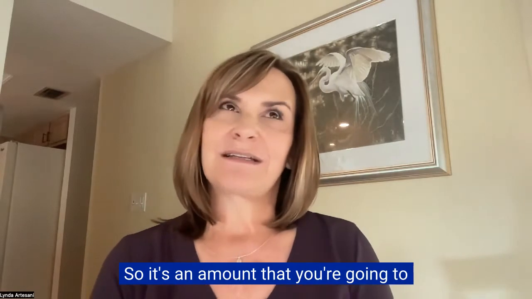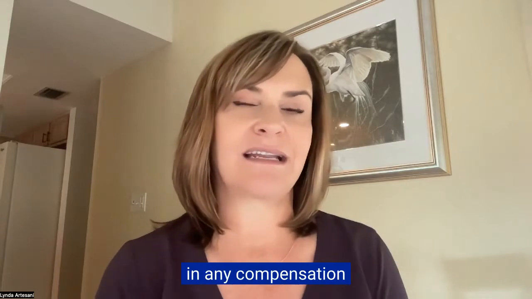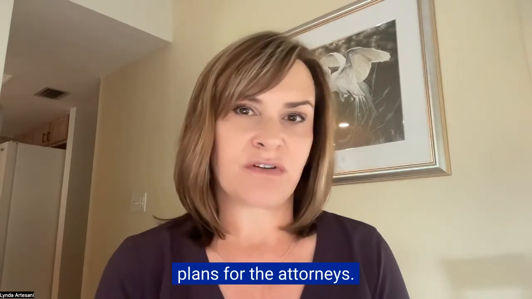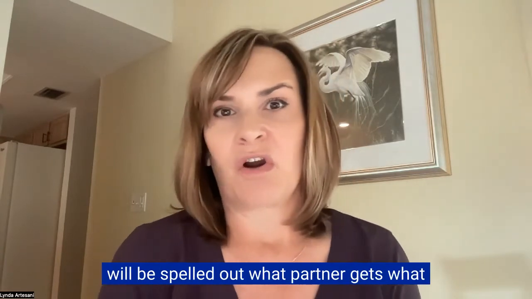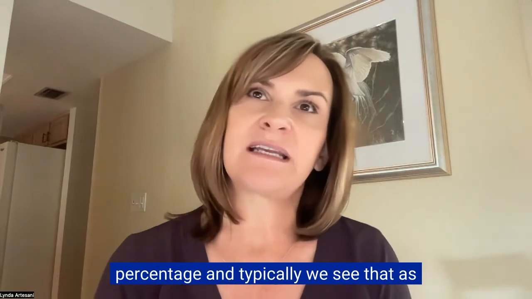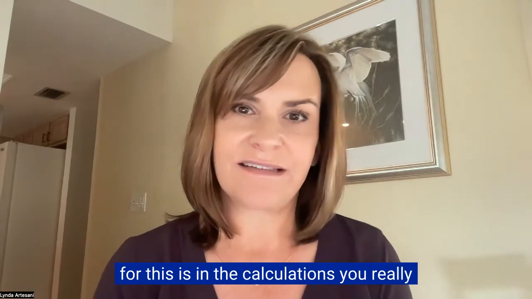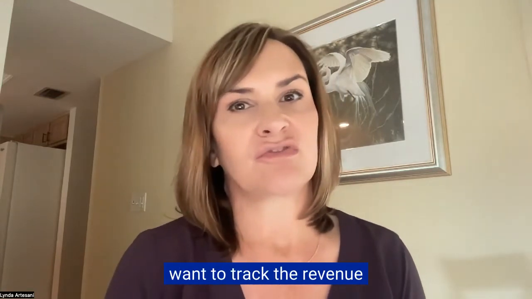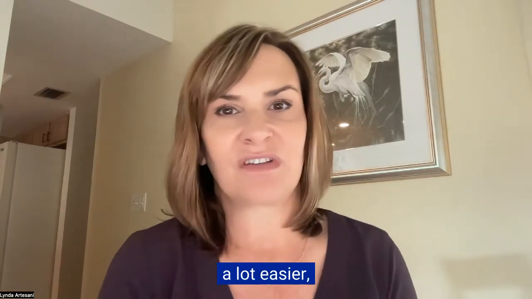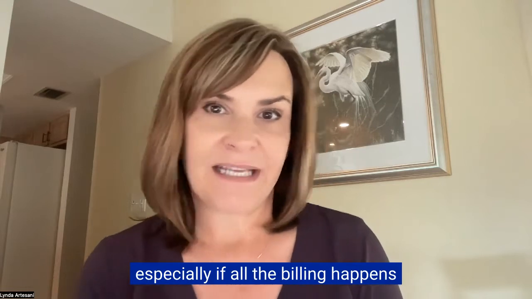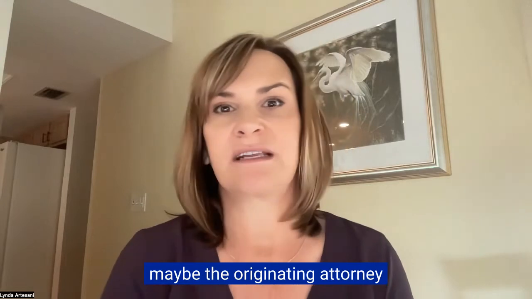So it's an amount that you're going to calculate that you're going to get paid. And a lot of times this will be outlined in any compensation plans for the attorneys. If there are multiple attorneys at a firm, it will be spelled out what partner gets what percentage. And typically we see that as well, which is why I like to use software for this. In the calculations, you really want to track the revenue coming in by attorney. If you're using software, it makes life a lot easier, especially if all the billing happens in that software, and you can separate out maybe the originating attorney and the responsible attorney.